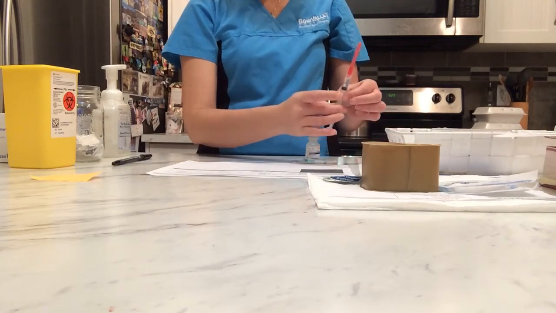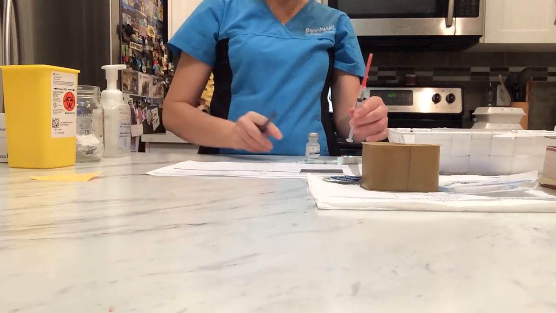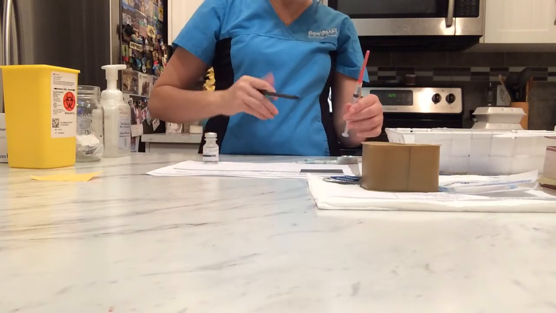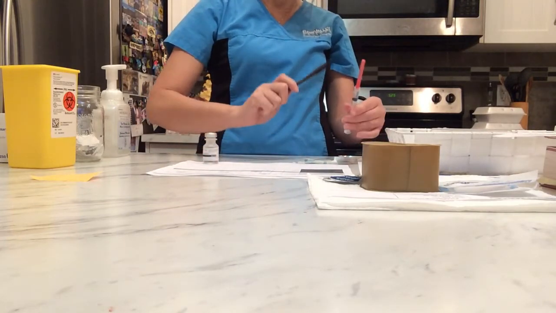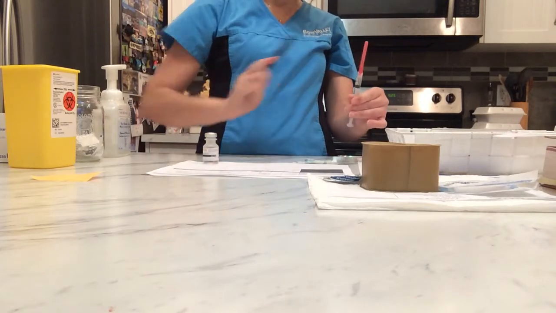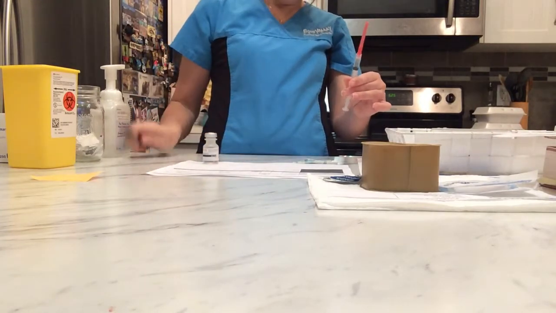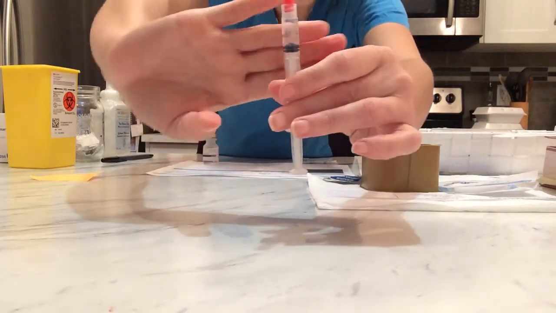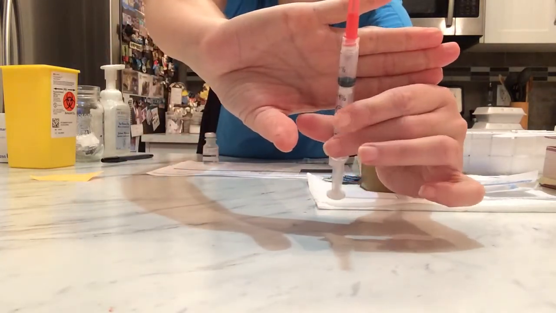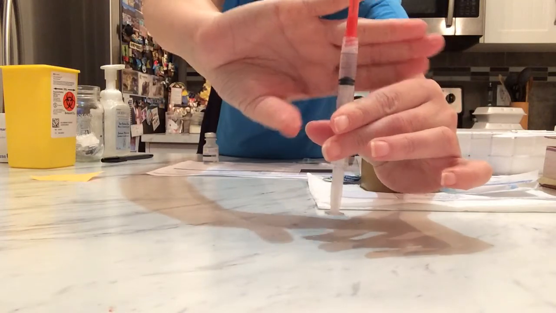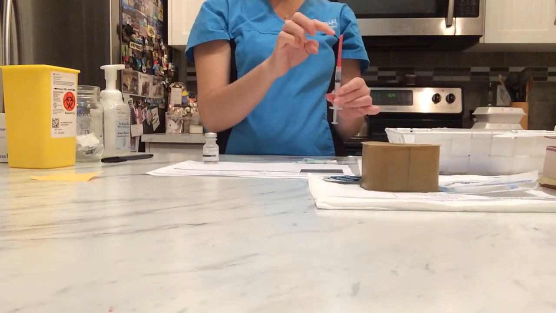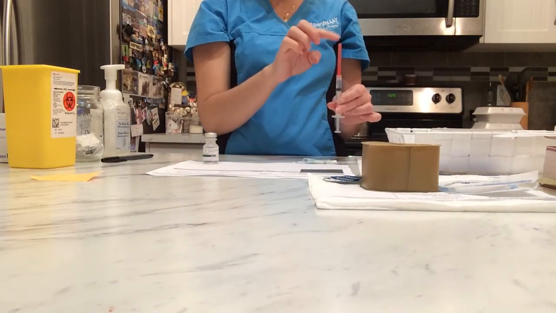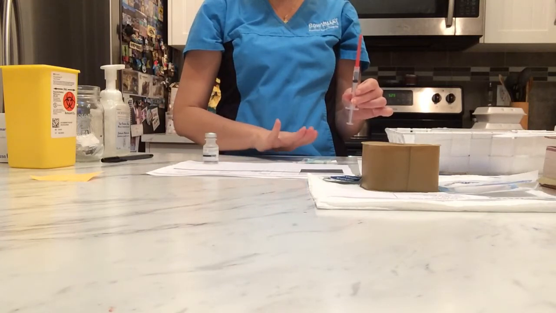Okay, I'll double check for bubbles, and I think I have a little one here, so I'm gonna use my pen. Okay, one more time, no bubbles. And I'm gonna use the medication that I have in my needle to prime my next needle.